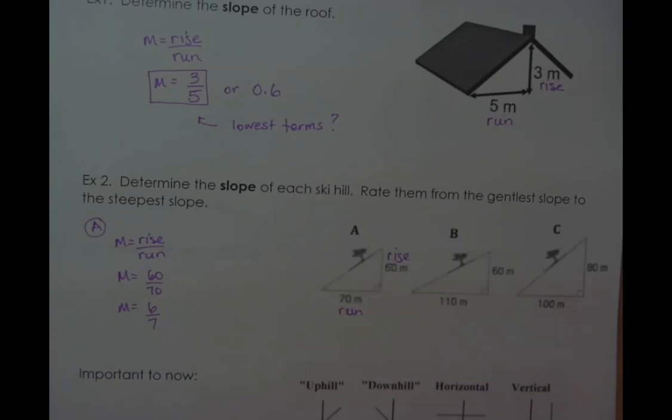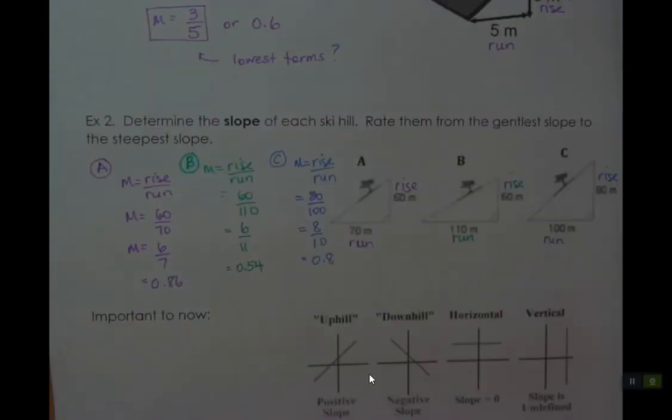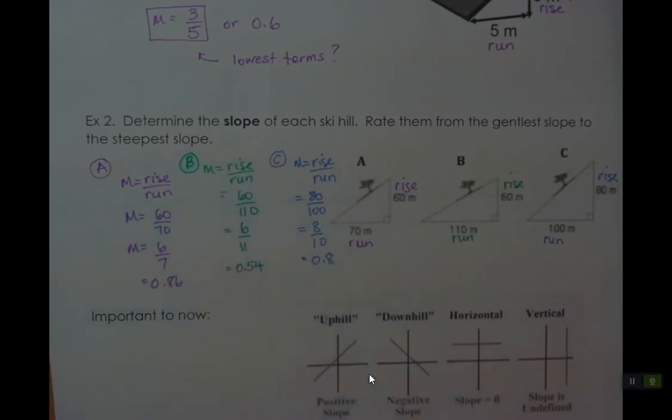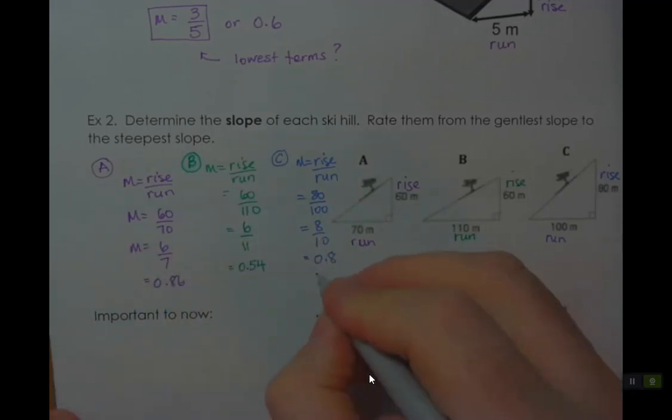And actually, you know what? I am going to hit pause here because I'm going to have you try B and C on your own and see if you can get the lowest terms, and then we're going to compare. So let's hit pause and give it a go. So hopefully when you pushed pause there, you can see my thinking. I found the rise and run, got it as a fraction. I even reduced it to lowest terms, and I didn't reduce this one to lowest terms. I could have said this is 4 over 5.